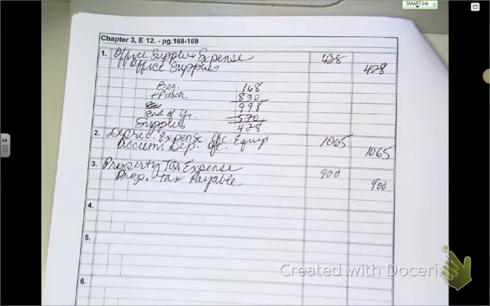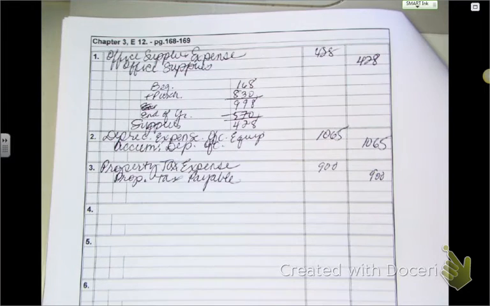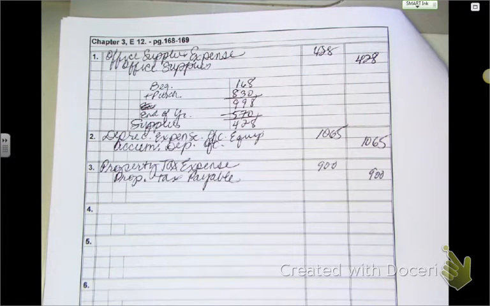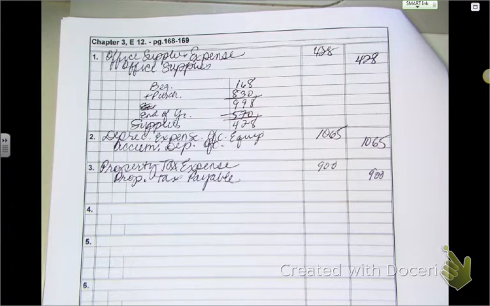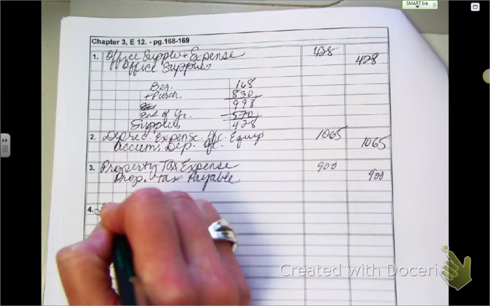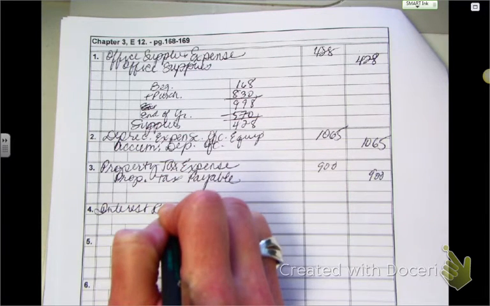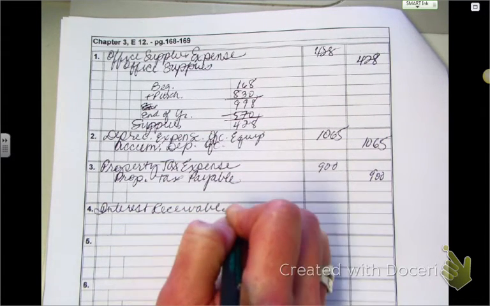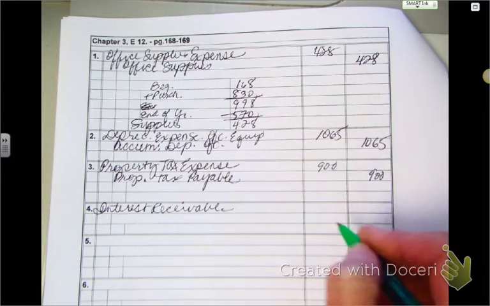Okay, let's do the next one. Unrecorded interest receivable on U.S. government bonds, $425. Two accounts, one's a balance sheet, one's an income statement. So unrecorded interest receivable. I'm going to debit my interest receivable for the amount of $425.